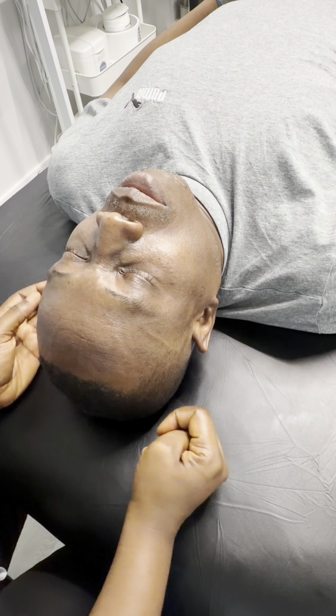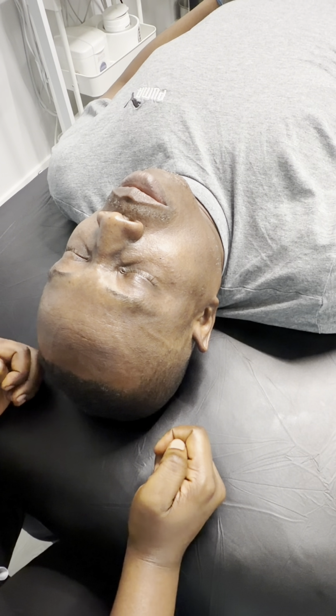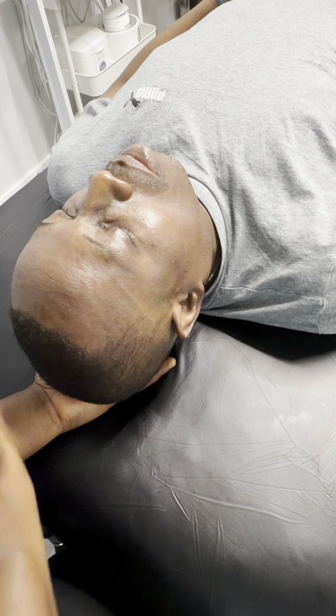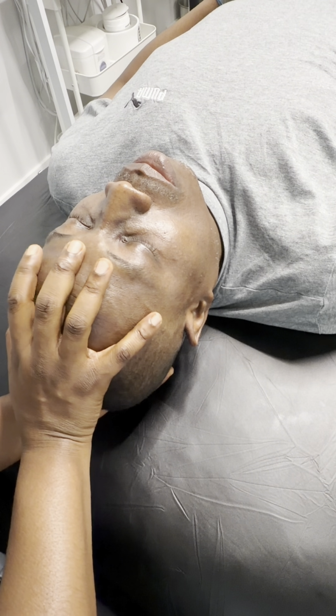Now moving on to Vault hold 2, I'm assessing the falx cerebri and the falx cerebelli. I'm placing one hand on the occiput and my other hand on the frontal bone, and I'm assessing the vertical membrane, the falx cerebri, and the falx cerebelli.